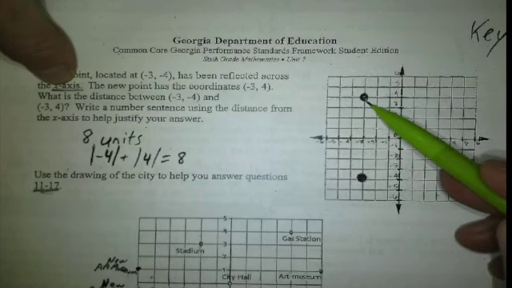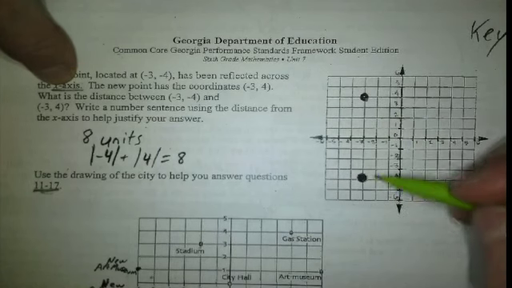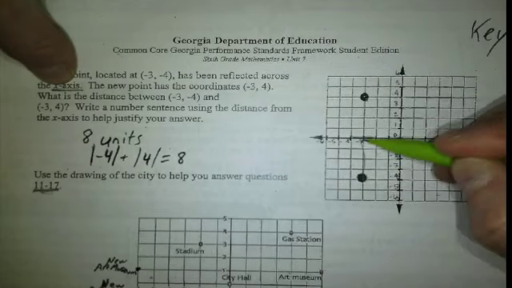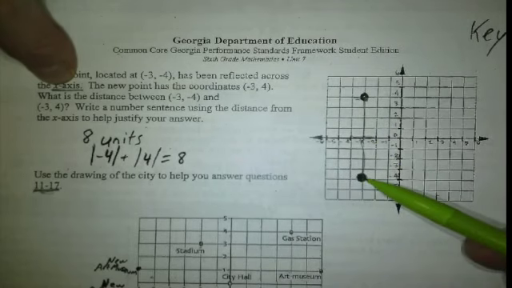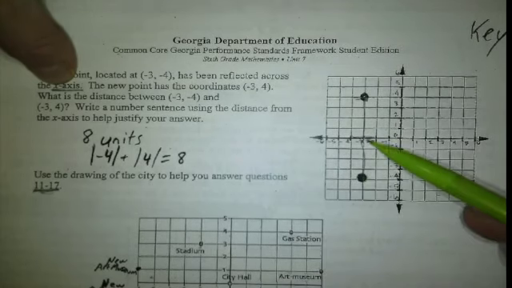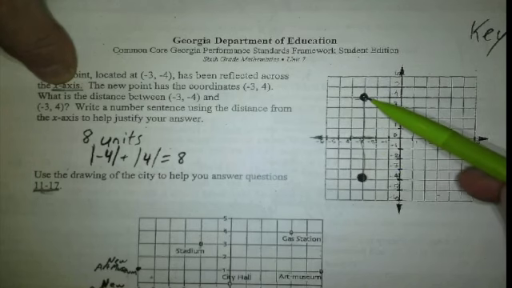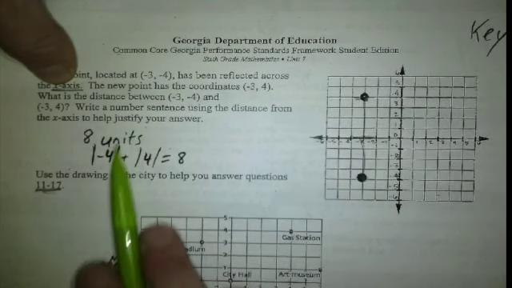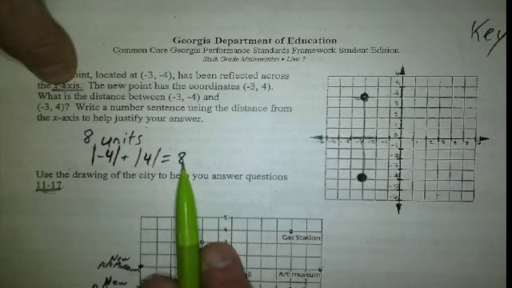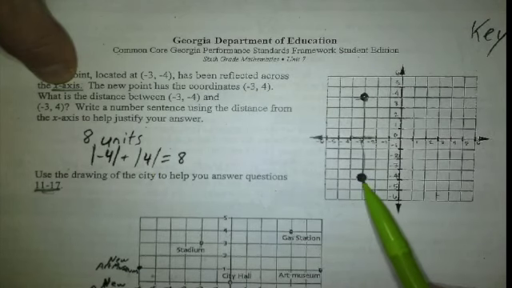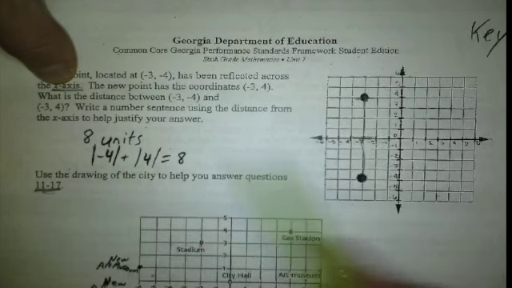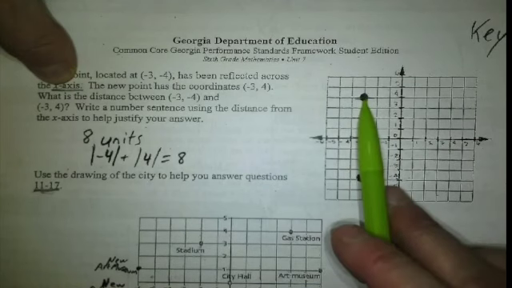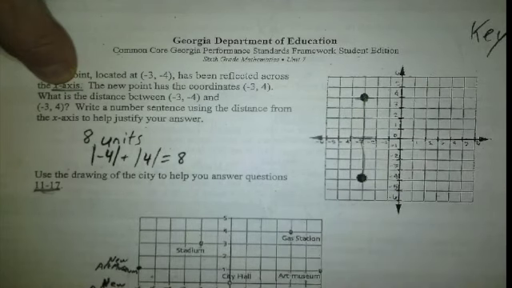They want to know the distance between these 2 points. So you would have to figure out the distance from here and then on from here. Well, this one here was 4 below the x-axis, and this one is 4 above the axis. So the distance between them is 8, and here's your number sentence to show you how that would work. This one was at -4, so the absolute value of that is 4 away. This was at +4, and its absolute value is 4 away.